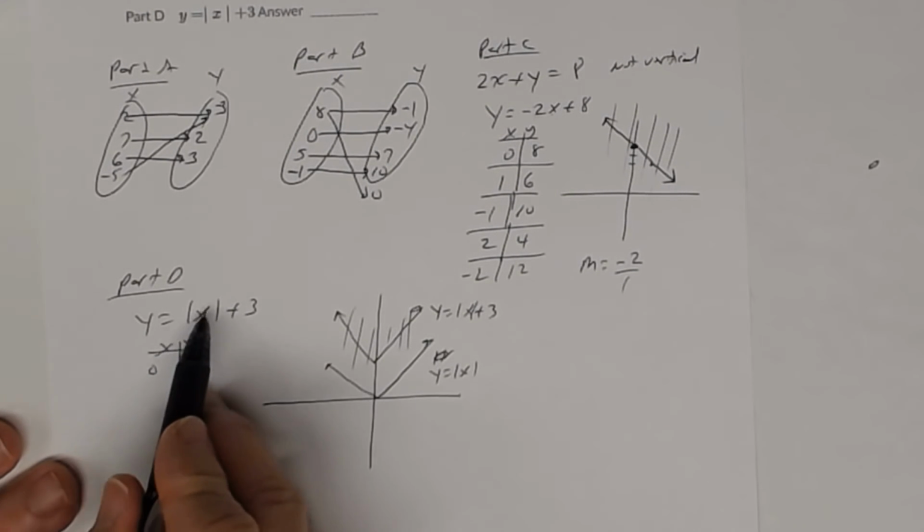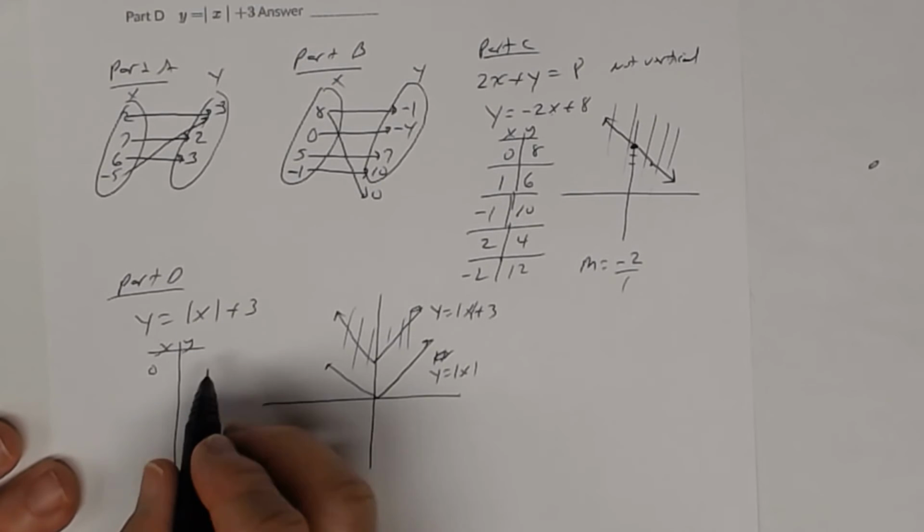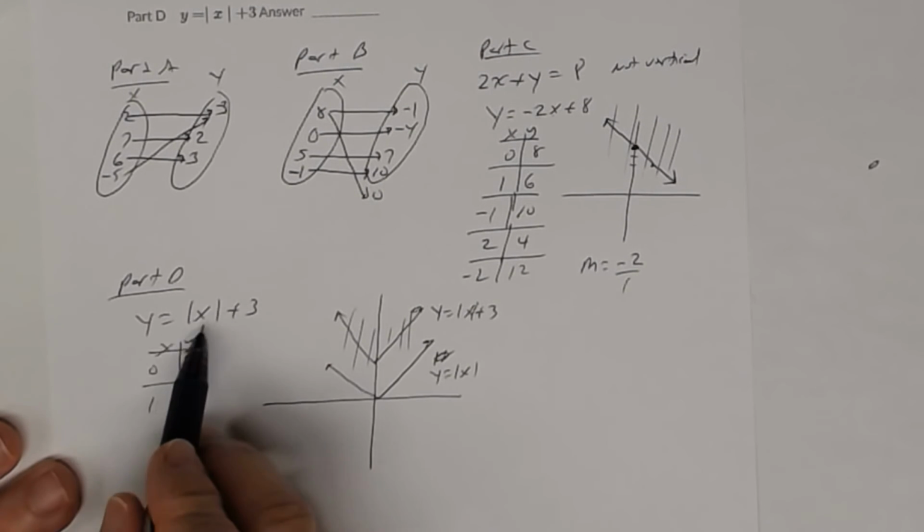So when x is 0, the absolute value of 0 is 0. 0 plus 3 is 3. When x is 1, the absolute value of 1 is 1.